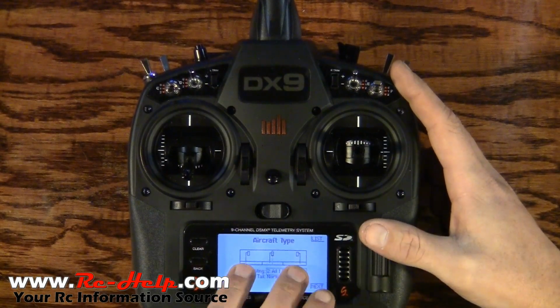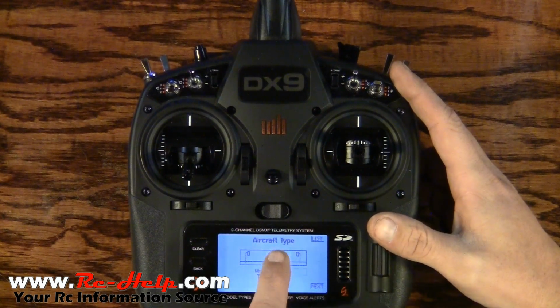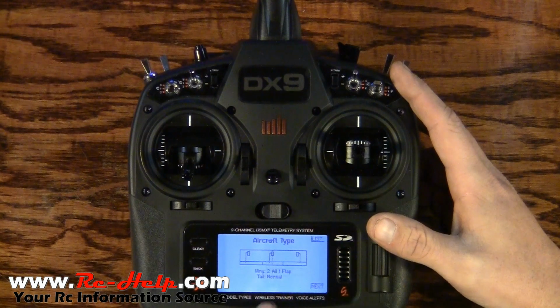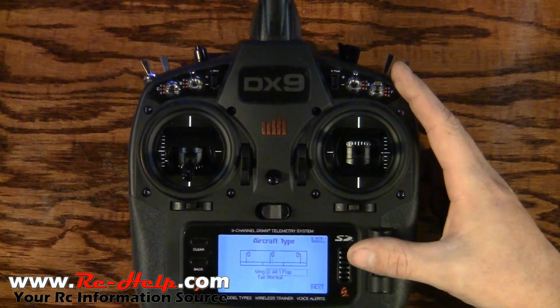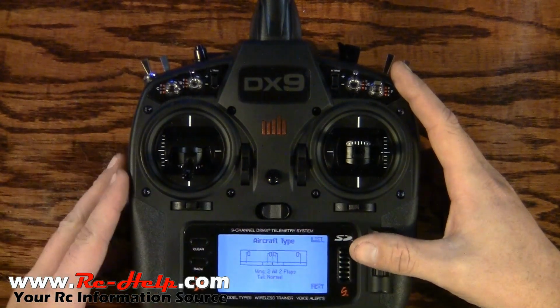Alright, now here's the other one. You got 2 aileron servos and 1 flap servo. However, a lot of people are going to run 2 servos, but they're going to run these into a Y harness and only go into one channel on the receiver. Or you could go into 2 different channels. Since this is a 9-channel radio, you've got the channels available.